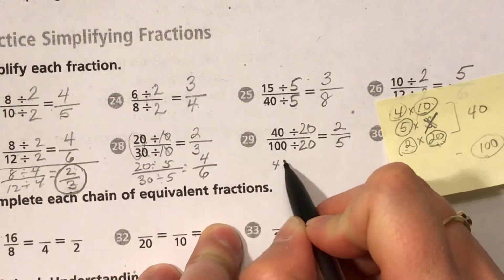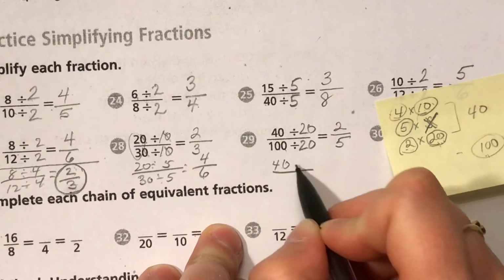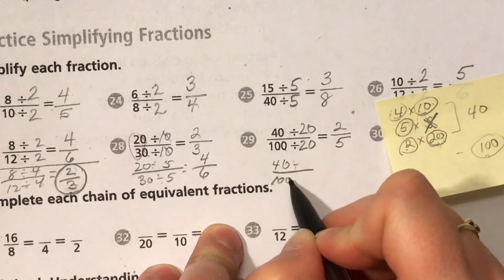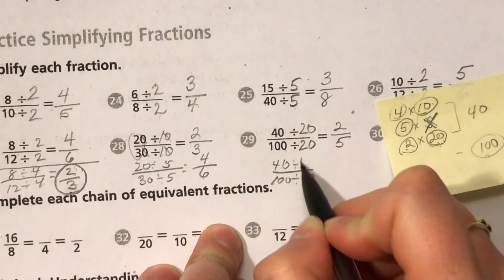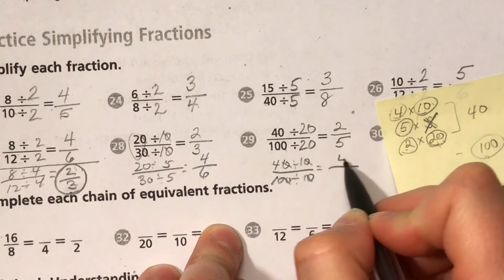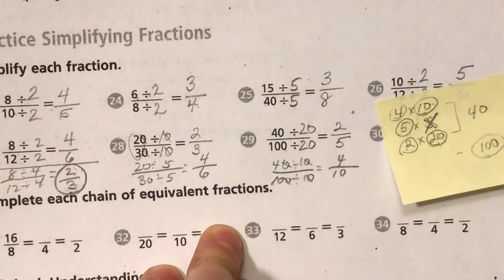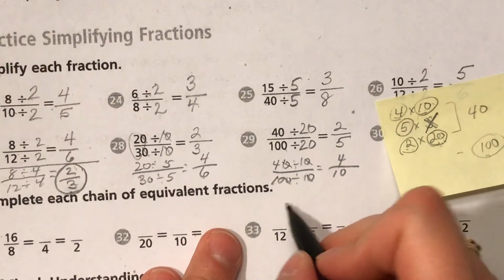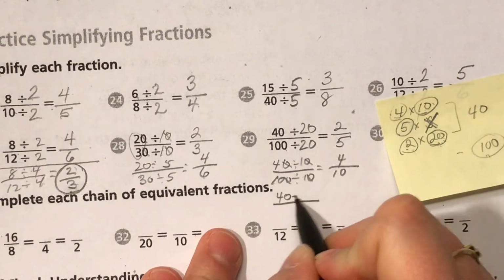Another option would be to do it by 10. That's probably one of the easiest, because I just take off a 0 from both sides, and that gives me 4/10. And some of you might have done it by 2.